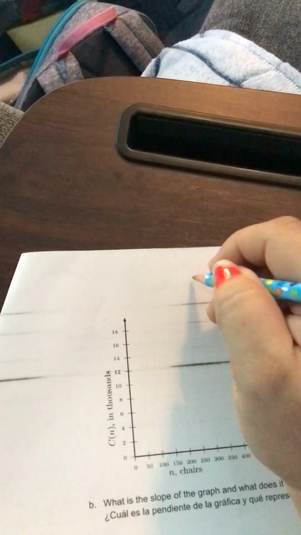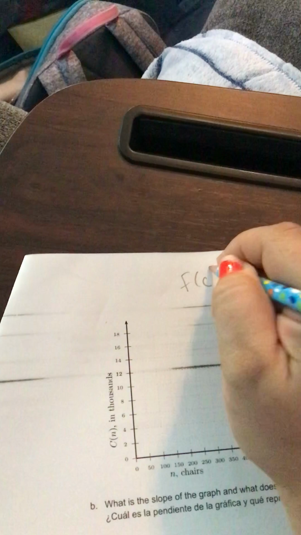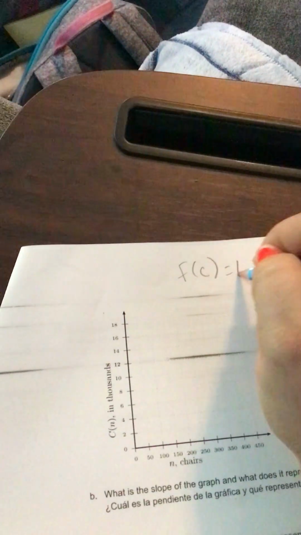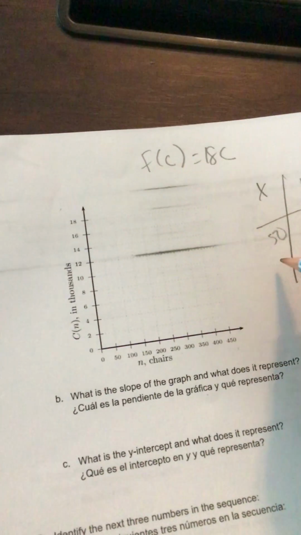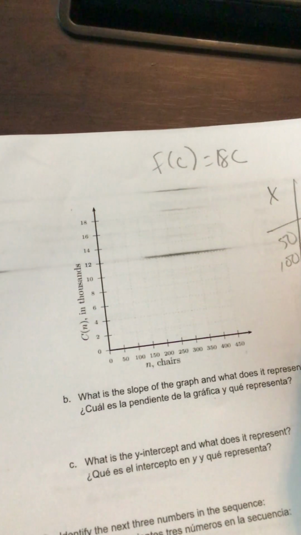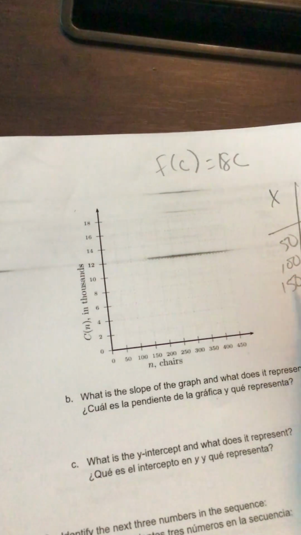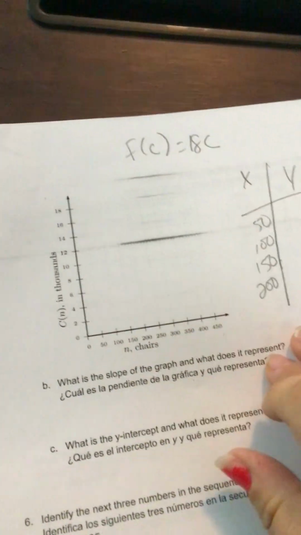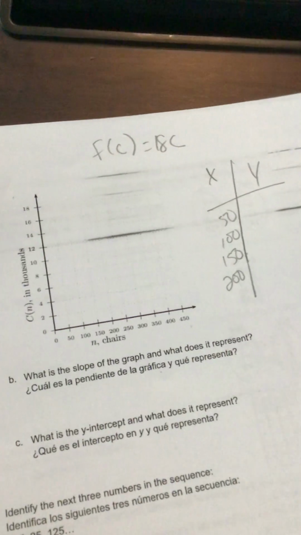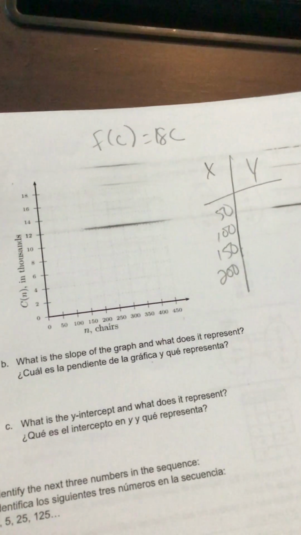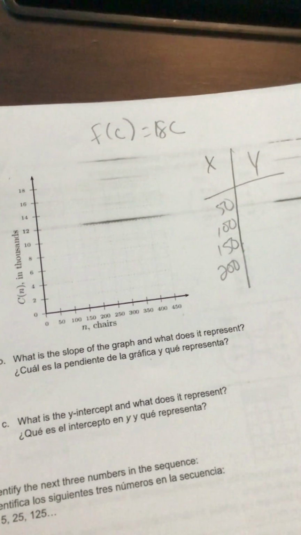If you remember, our equation is f of c, or y, equals 18c. The values I have on the bottom are 50, 100, 150, 200, and so on. You can do as many as you want. You need to do a minimum of 3, as 3 points determine a line.